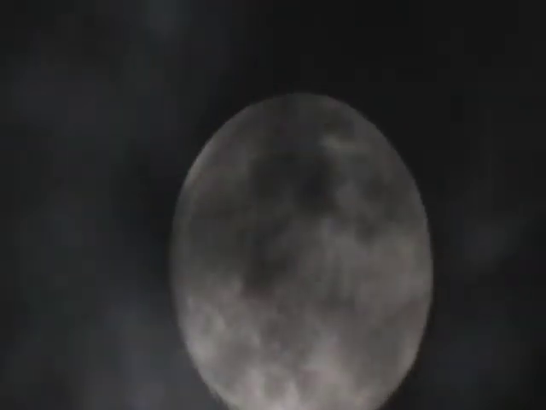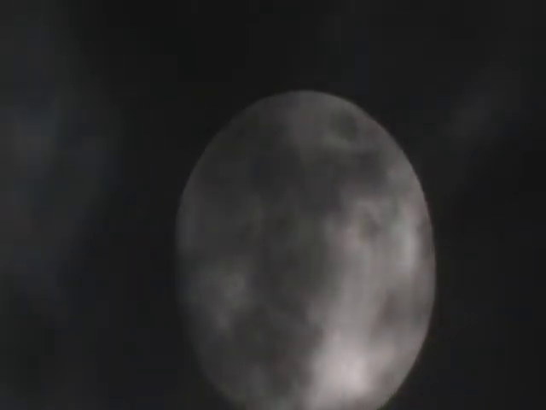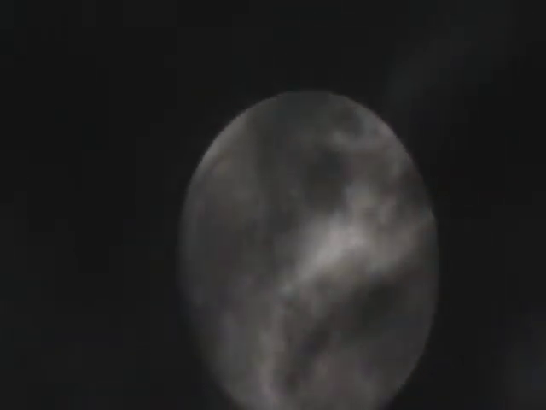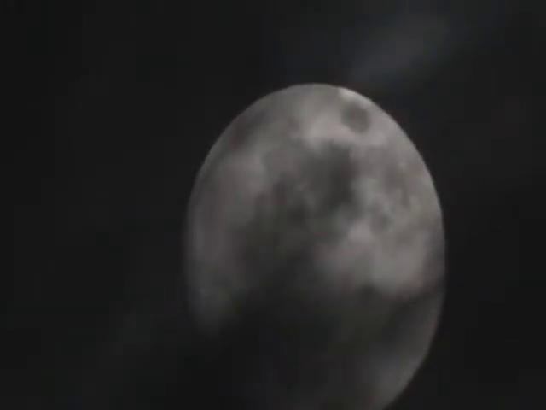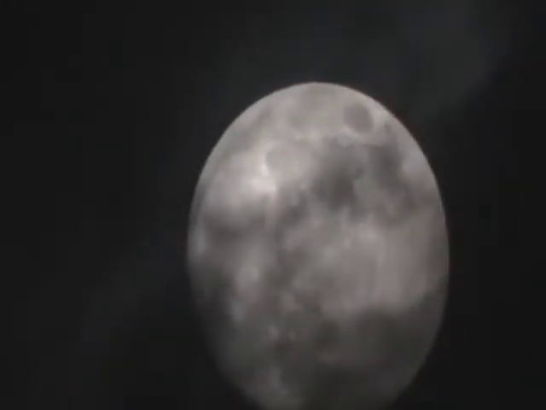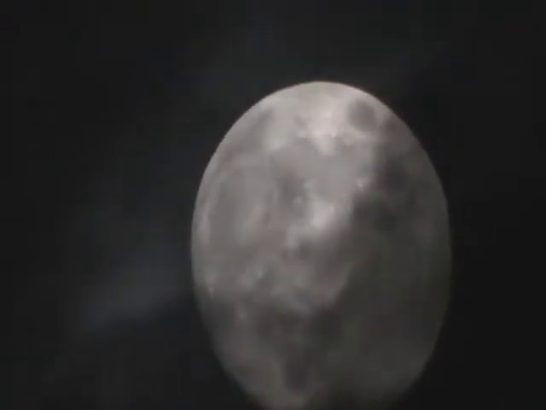Good evening. So it's Tuesday around 11:30, and it's pretty overcast tonight. You're looking at clouds going in front of the full moon. Hopefully you remember the 8 steps.